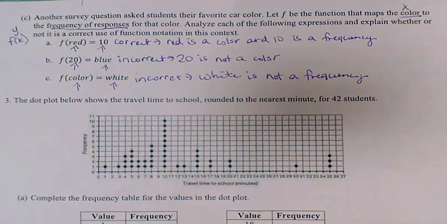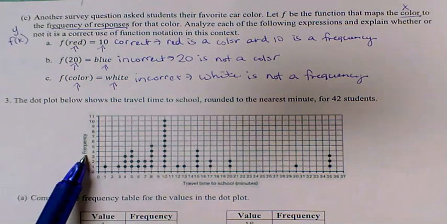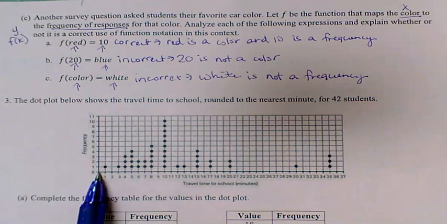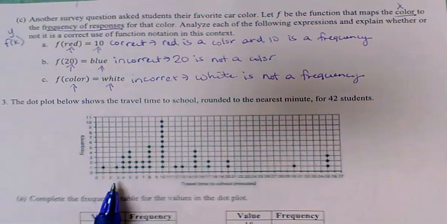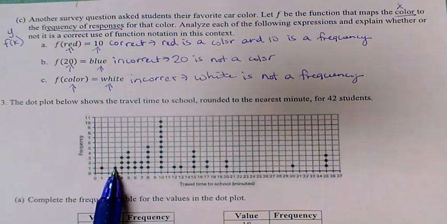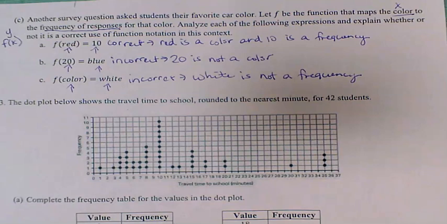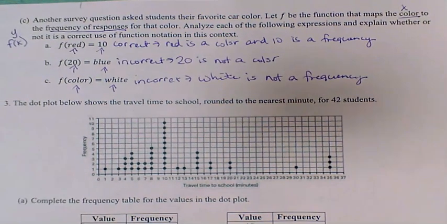So let's look at number 3. Number 3 says the dot plot below shows the travel time to school rounded to the nearest minute for 42 students. Notice along the x-axis we have travel time to school in minutes, and along the y-axis we have frequency. For example, no students chose that it took them no minutes of travel time to get to school, which would make sense. 1 minute to travel was listed as the time for 1 student. 2 minutes to travel was not listed. 3 minutes to travel was indicated by 1 student. 4 minutes to travel was indicated by 3 students. So 3 students required 4 travel minutes to get to school.